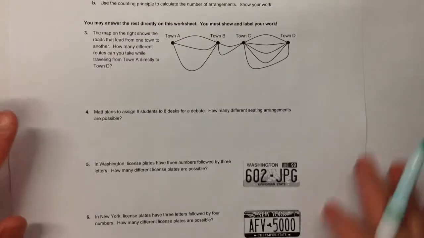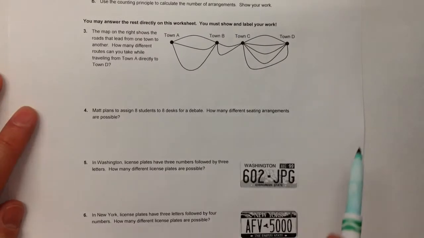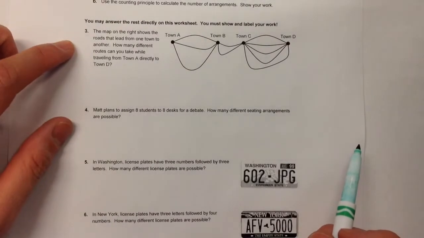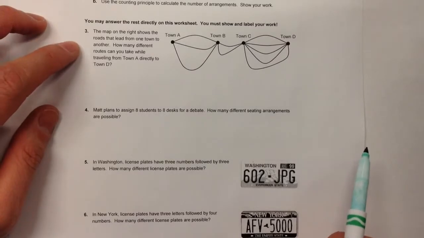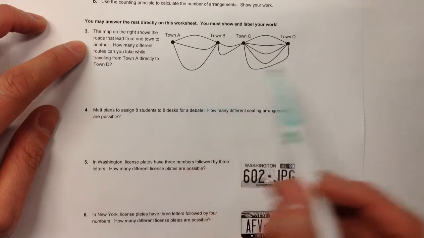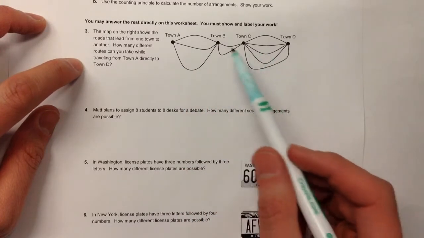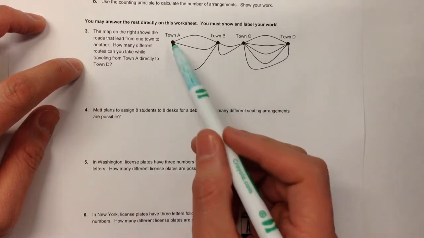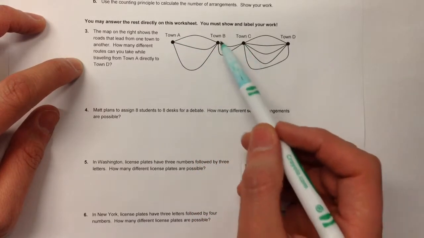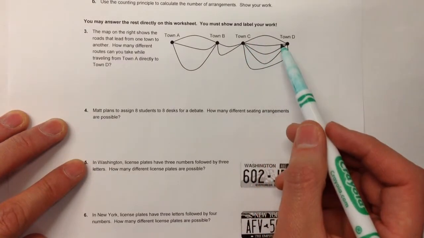So I thought I'd do a couple of examples of how to use the counting principle to find the number of possible outcomes. So I'll do a couple from this worksheet here. Number 3, the map on the right shows the roads that lead from one town to another. How many different routes can you take while traveling from town A directly to town D? So if you notice, there's 3 options from town A to town B, 2 options from town B to town C, and 5 options from town C to town D.